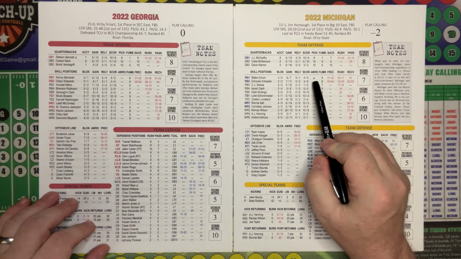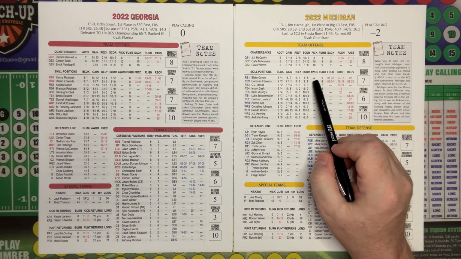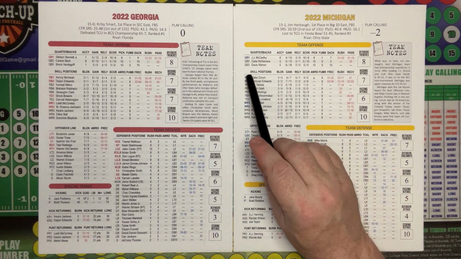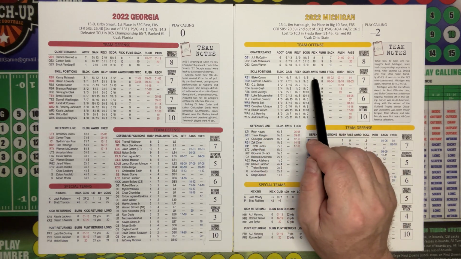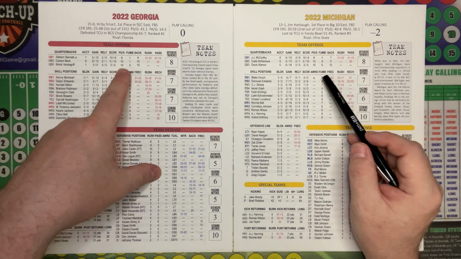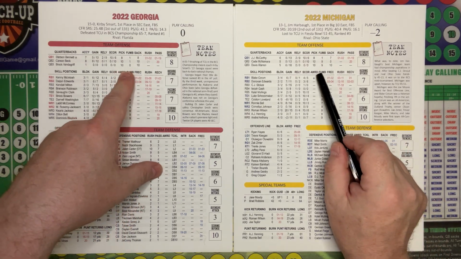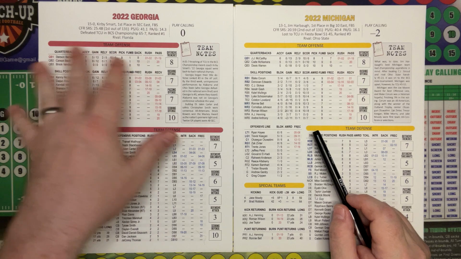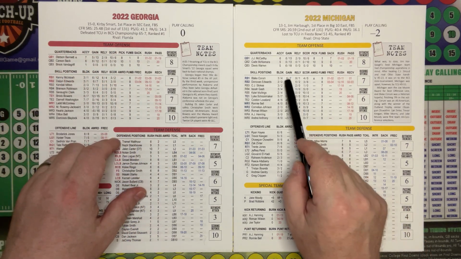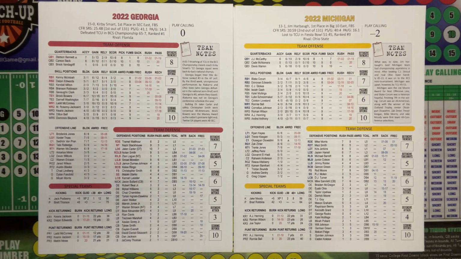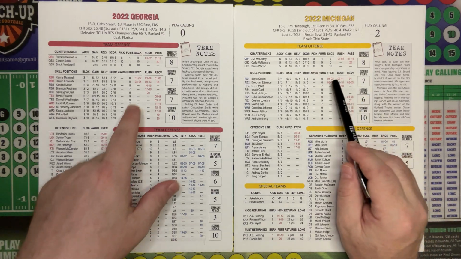Blake Corum was in the top 10 in the Heisman in 2022 as a running back, so he has the award rating right here. Fumble ratings. You want to have a high score. It goes as high as 9. Most of these are going to go as high as 10, other than gain, which can obviously be any kind of an average.